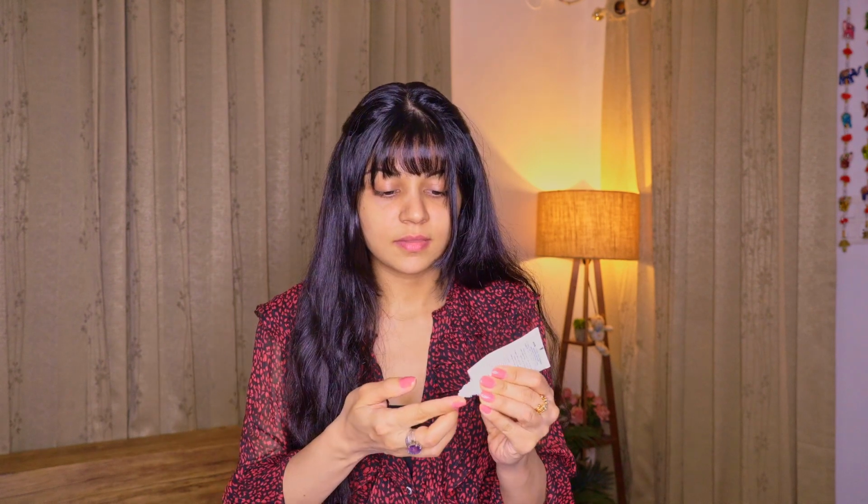To apply your primer, first you have to apply your moisturizer, any moisturizer you like. I have already applied it and prepped my skin. You have to take a very little amount. This much is enough. If you have normal skin, you have to take a pea size of primer like this. If you have oily skin, then you can take a little less than a pea amount.